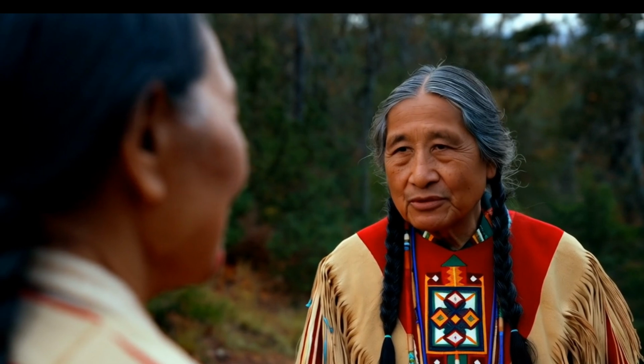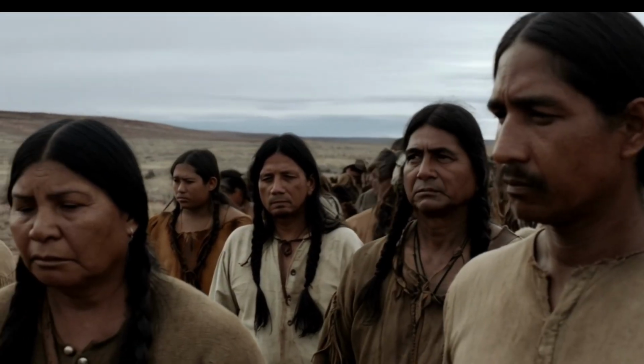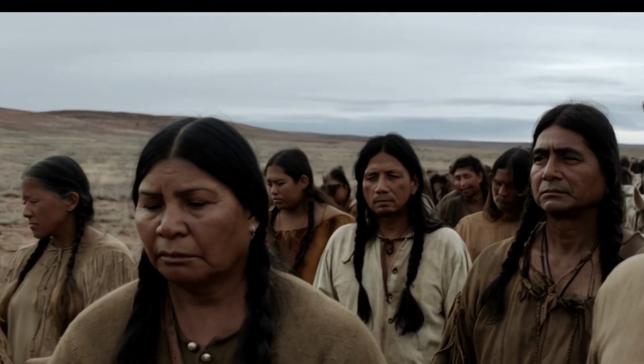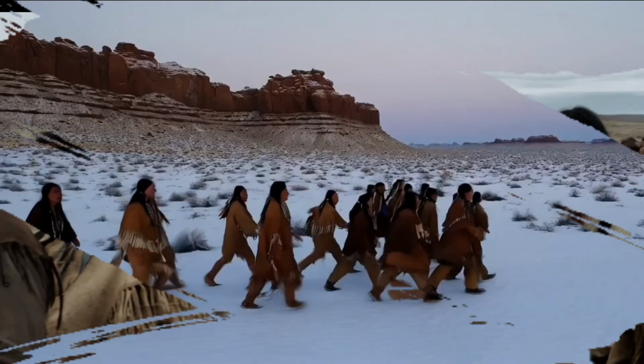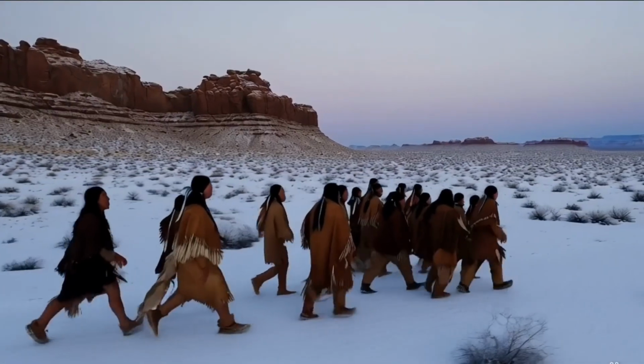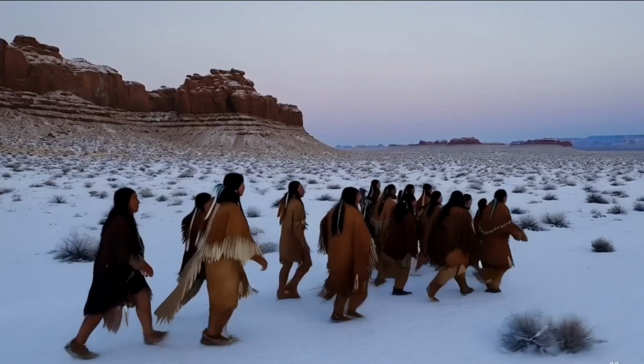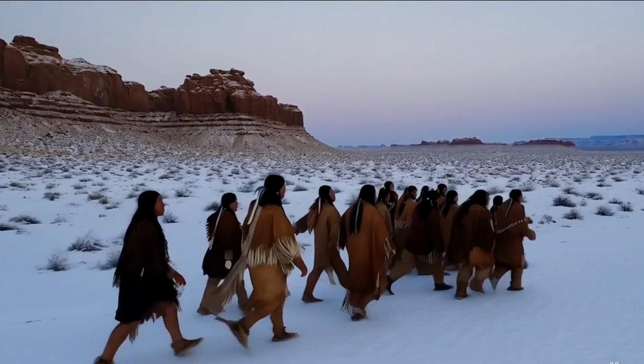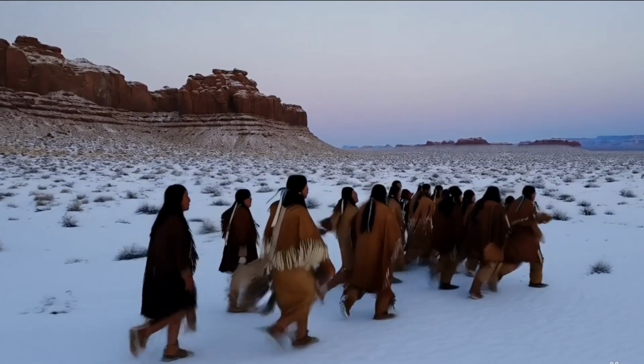The Indian Removal Act is a stark reminder of the complexities and contradictions in American history. It challenges us to confront the injustices faced by Native Americans and to understand the ongoing impact of these historical events. By learning about the past, we can better appreciate the resilience of Native communities today and work towards a more equitable future.